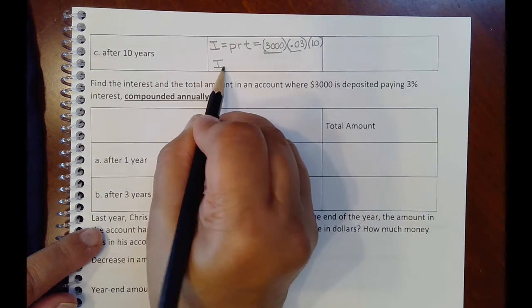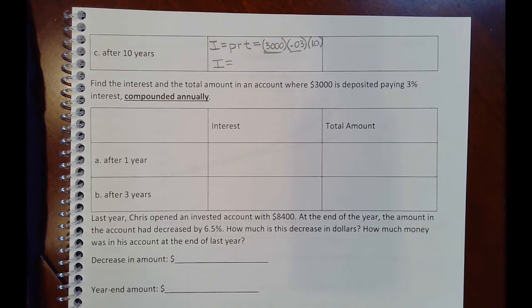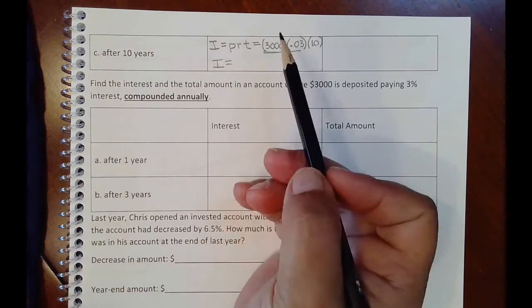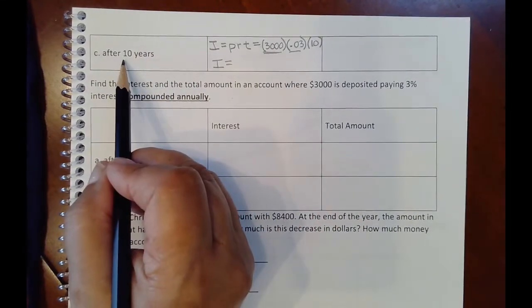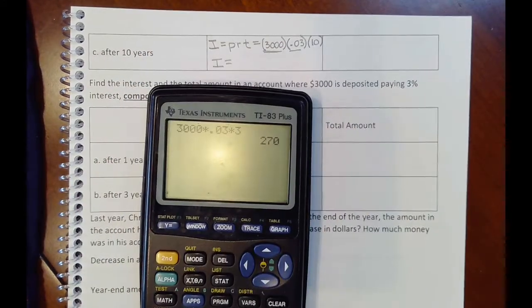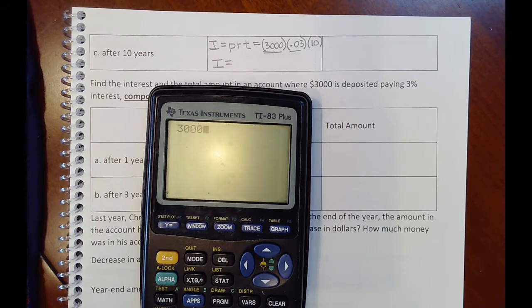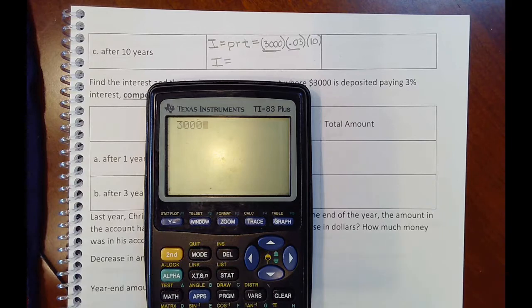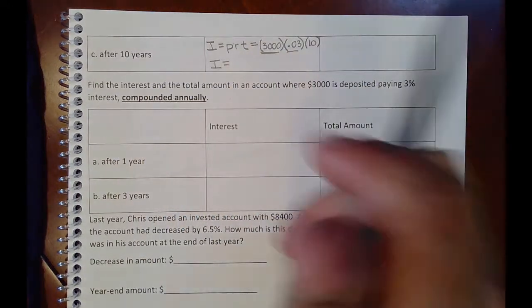When you go to calculate this, remember that on the first year we earned $90? Well, the shortcut without putting it in the formula all over again would just be 90. That's what I earned on the first year. I'm going to continue to earn that every year. You could have just gone 90 times 10. You're going to see that this gives you the same amount. So 3,000, just showing you that it does give you that same amount, times 0.03 times 10. And there you go. Or excuse me, what did I say? $900. Excuse me, it's $900.